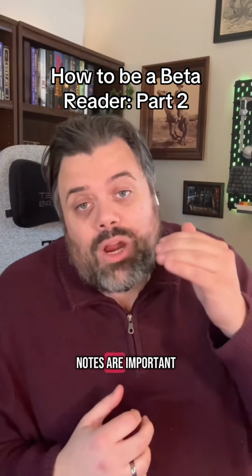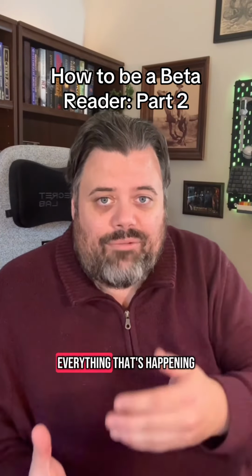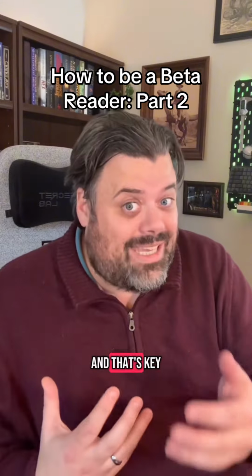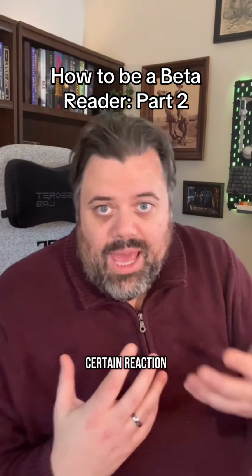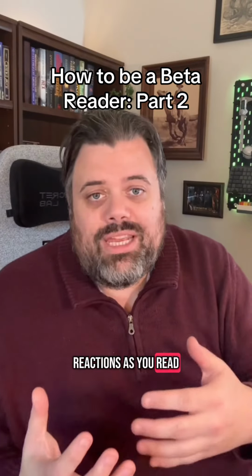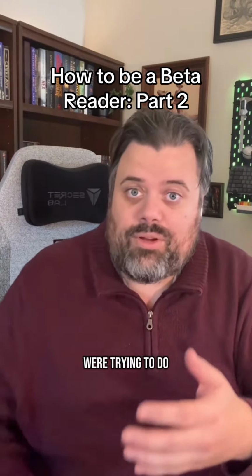And those margin notes are important. They capture how you're feeling in the moment, your quick reactions to everything that's happening on the page, and that's key. As the author, we are trying to elicit a certain reaction. And if you're not capturing those reactions as you read, it's very, very hard to look back and tell whether the author was successful or not at what they were trying to do.